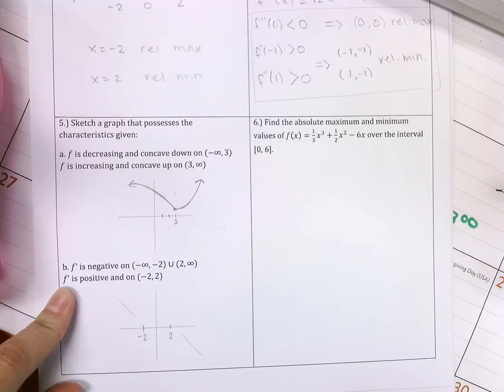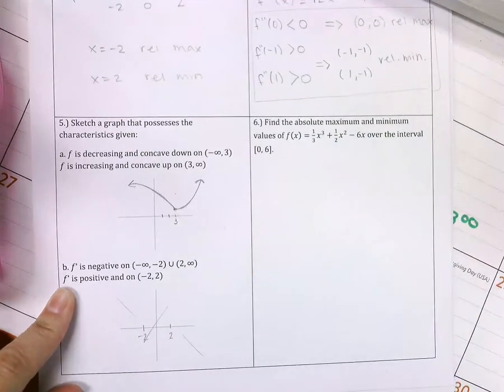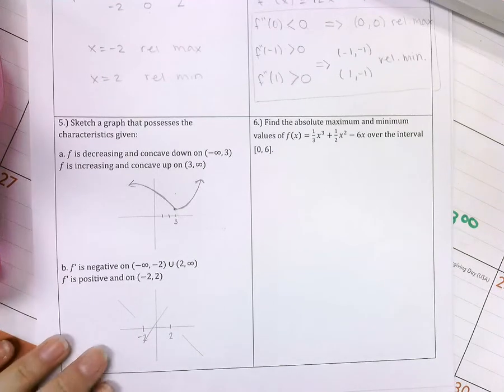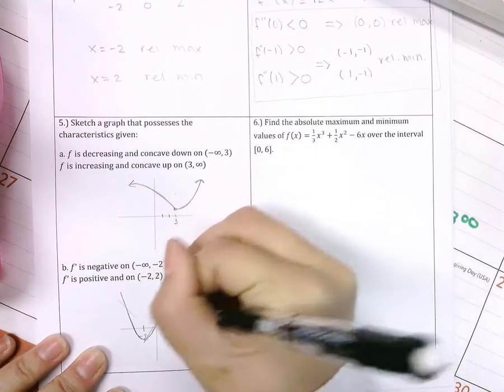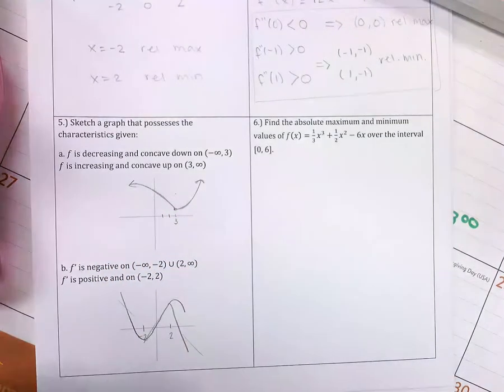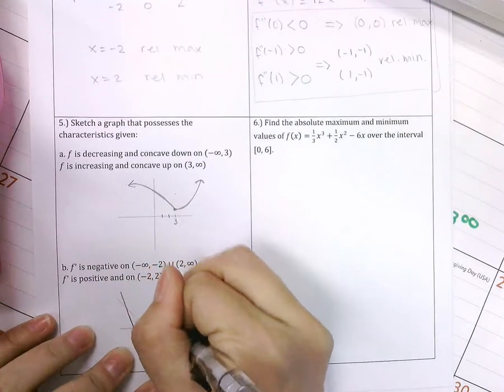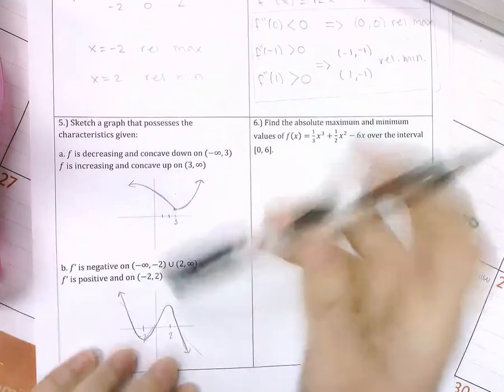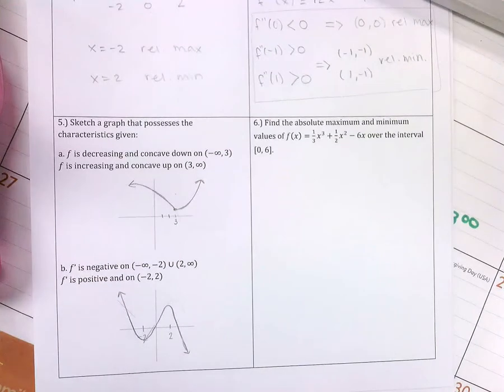Then it says f prime is positive. So if f prime is positive, that means that the thing is increasing. So it has to do something like this. It doesn't really matter where it changes, and it doesn't matter about concavity. So I'm going to go like, whoops, too far. That. But it doesn't necessarily have to look like that. But that's a possibility. But it could be higher or lower, because it doesn't say points, it just says x values.